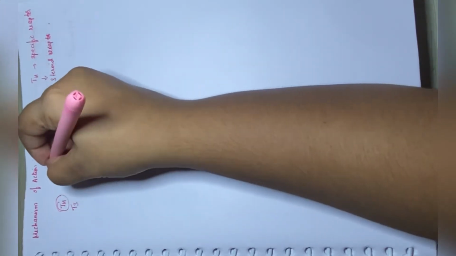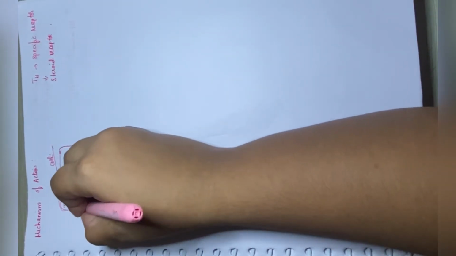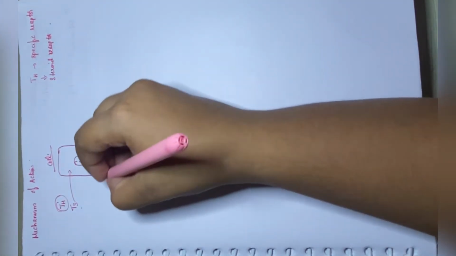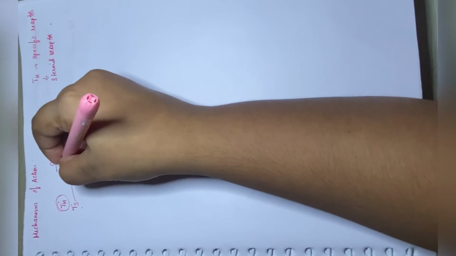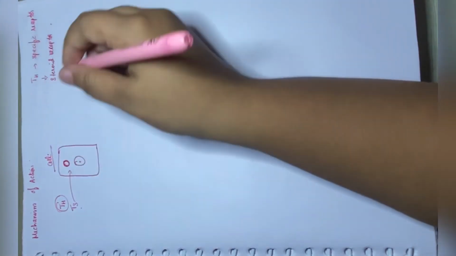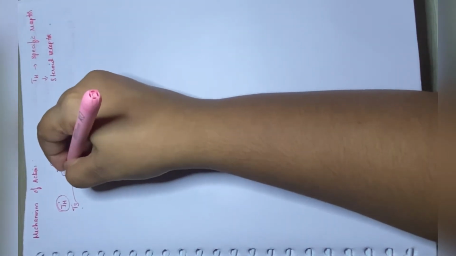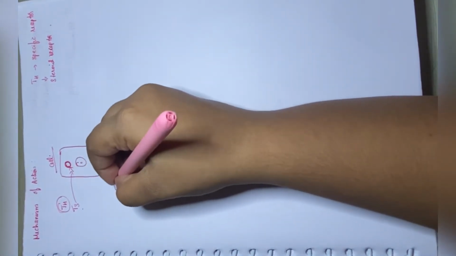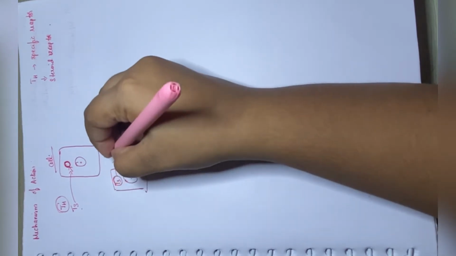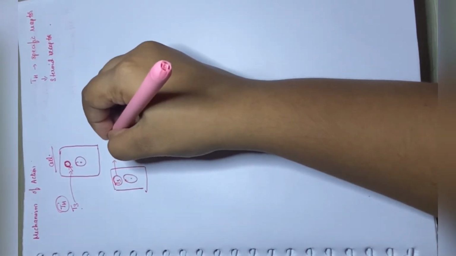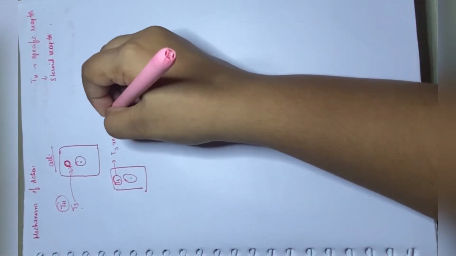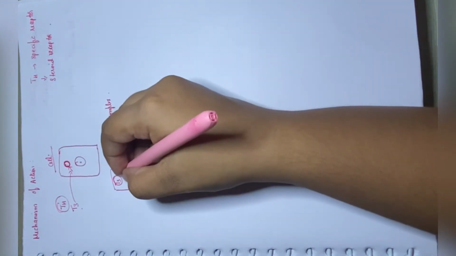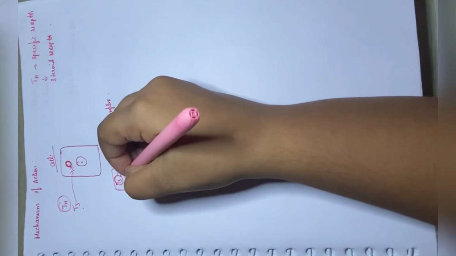This is a cell, and this is the T3 hormone. Now this T3 enters the cell, and once it enters the cell, there is a receptor. This T3 binds to the receptor, and in the cell it forms a T3 receptor complex, and this complex moves into the nucleus.